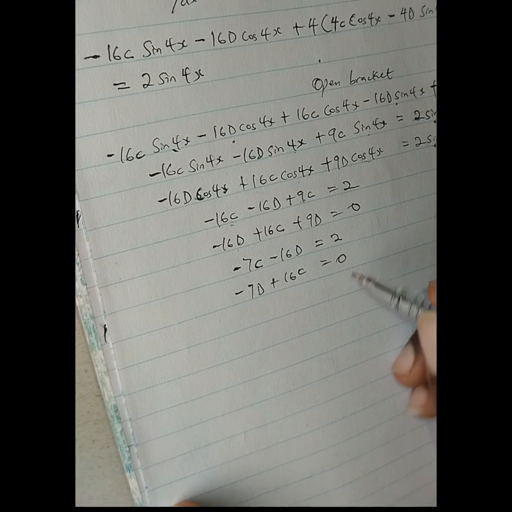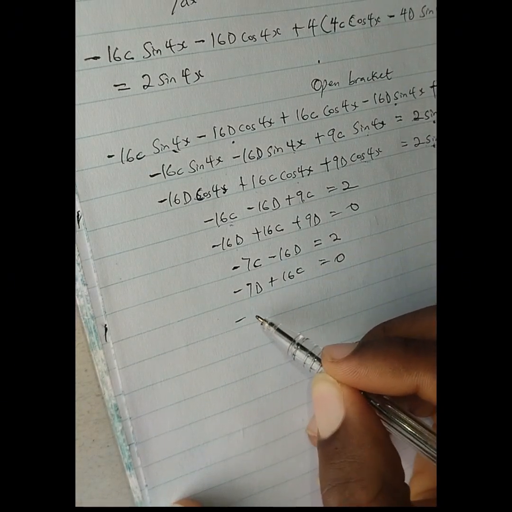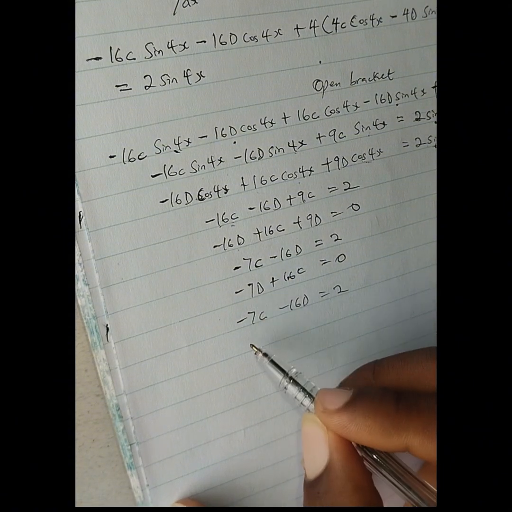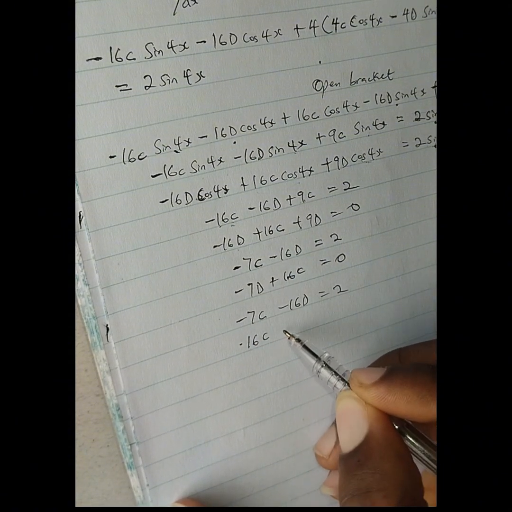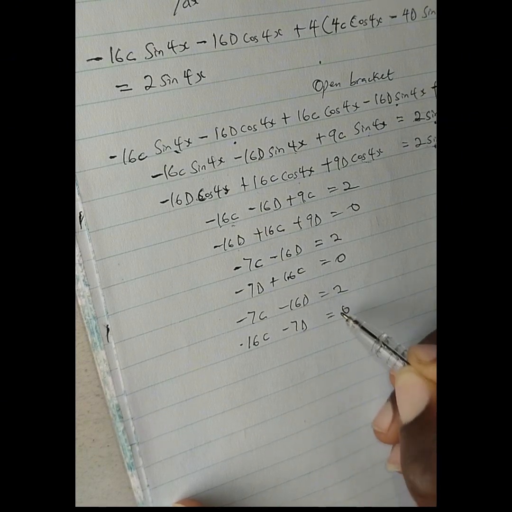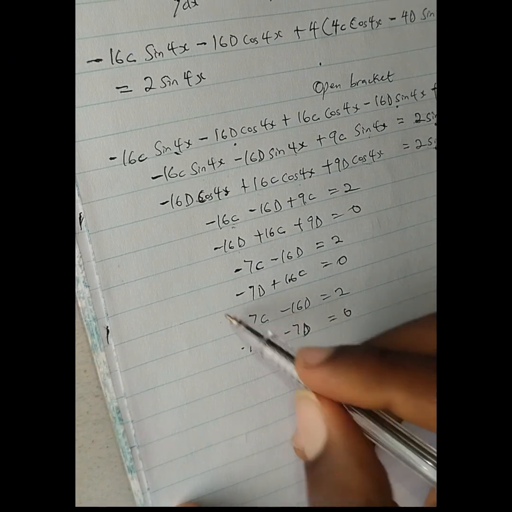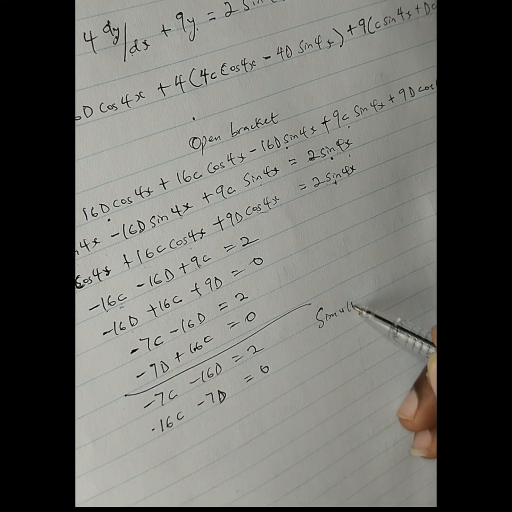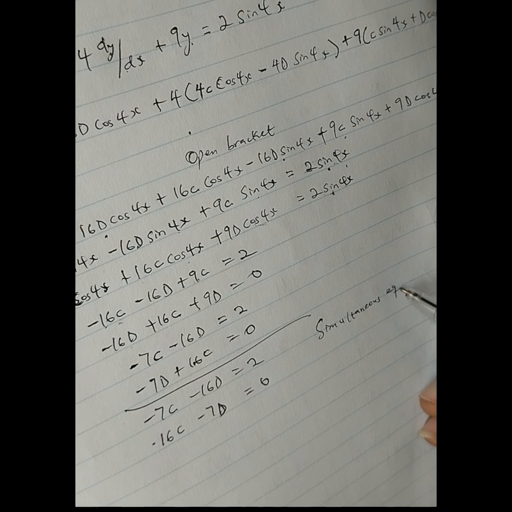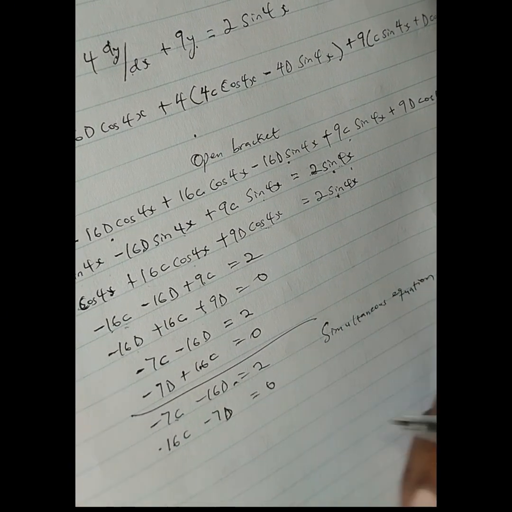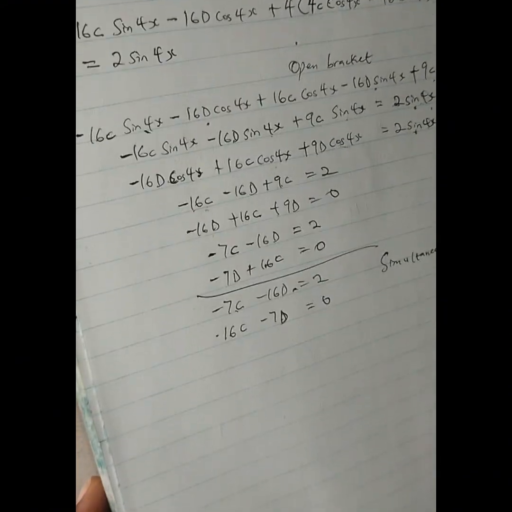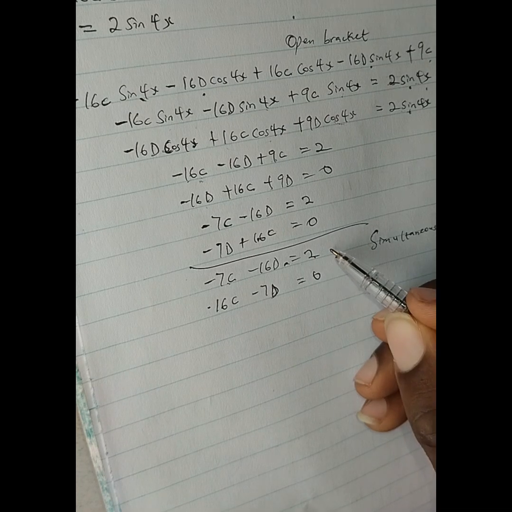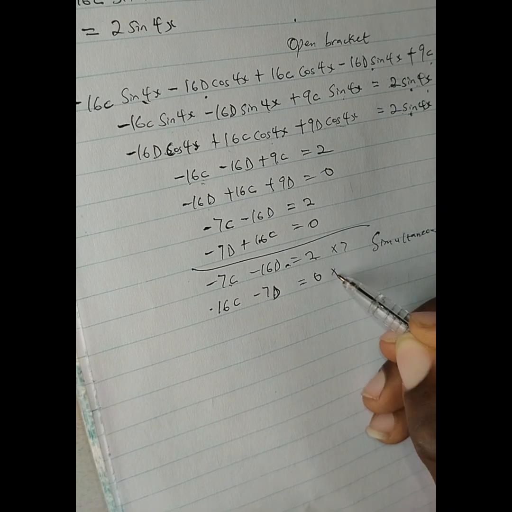So I can rearrange this. This is minus 7c minus 16d is equal to 2. Then bring the 16c to the side, 16c minus 7d is equal to 0. So now we also solve using simultaneous equation. I want to find c and d now. So now solving this, I'll multiply the upper part by 7 and the lower part by 16.